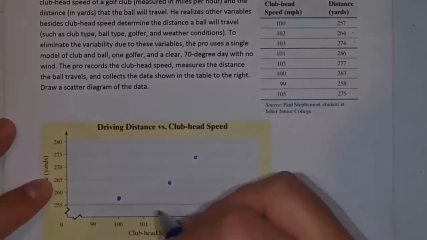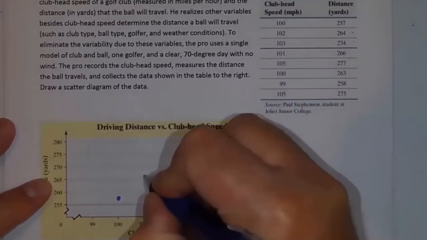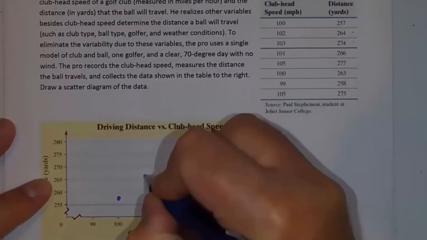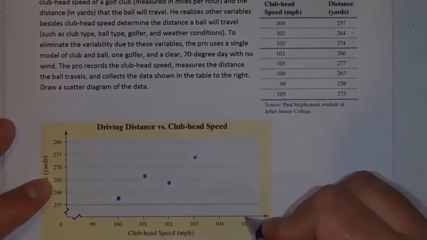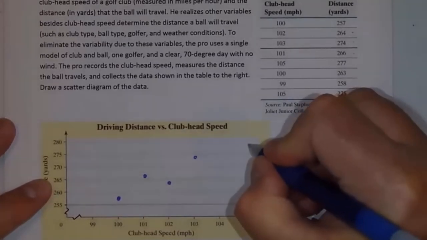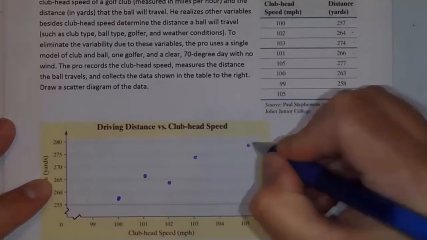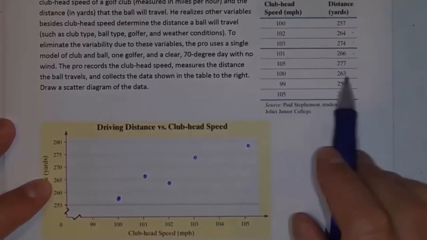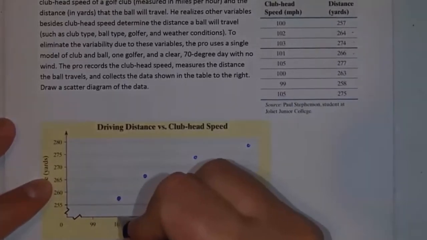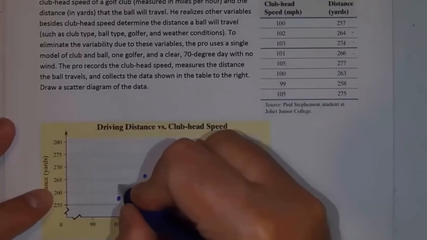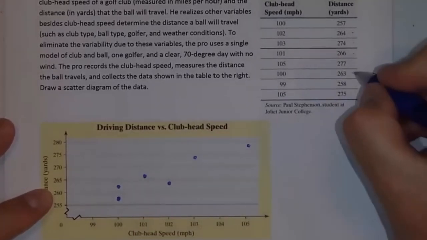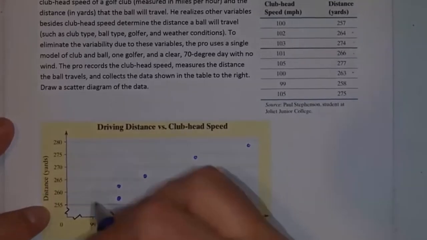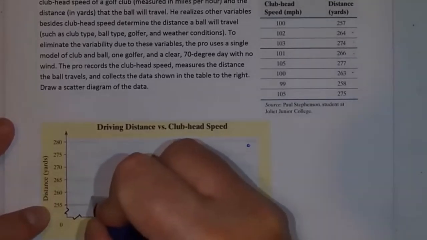101, 266. 101, 266 is going to be maybe around there. 105, 277. 105, 277 would maybe be around in there. 100, 263. So 100, 263 would be maybe about there. 99, 258. So 99, 258 would maybe be there.